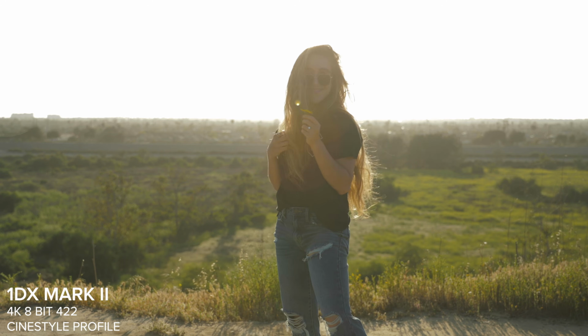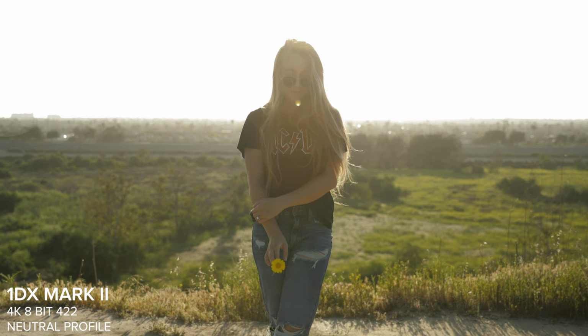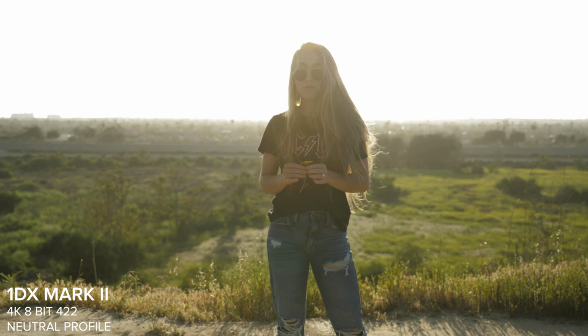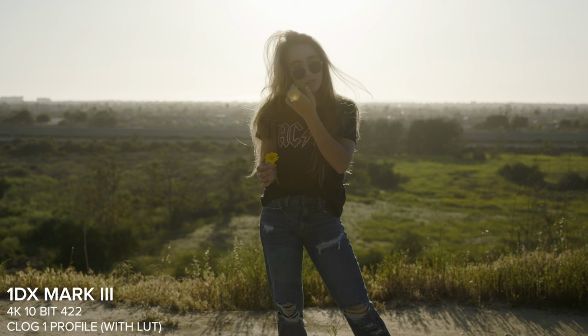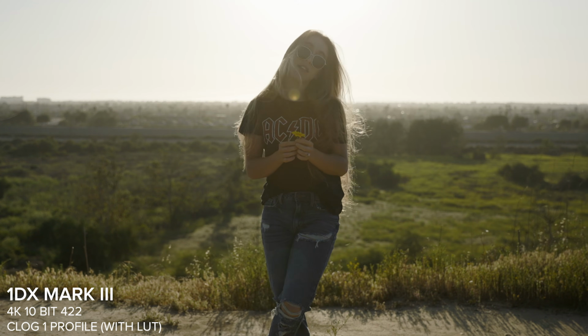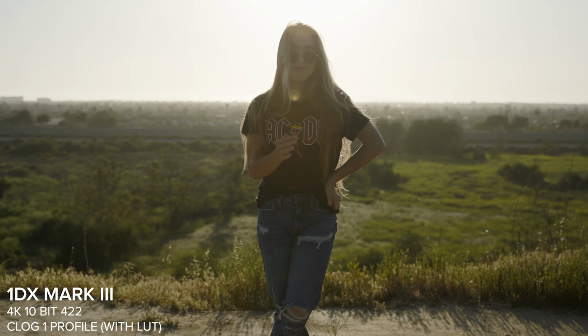And then this is in the neutral profile, and you can just see those highlights are completely blown out. There's no information there whatsoever. And then this next profile, here's the C-Log that's built into the 1DX Mark III. When I saw this, I almost thought I screwed the test up or something because I couldn't believe it. It was such a huge difference. But you can see all that highlight information is there.